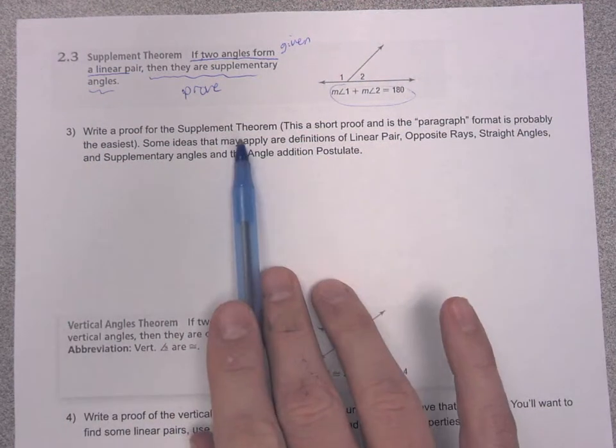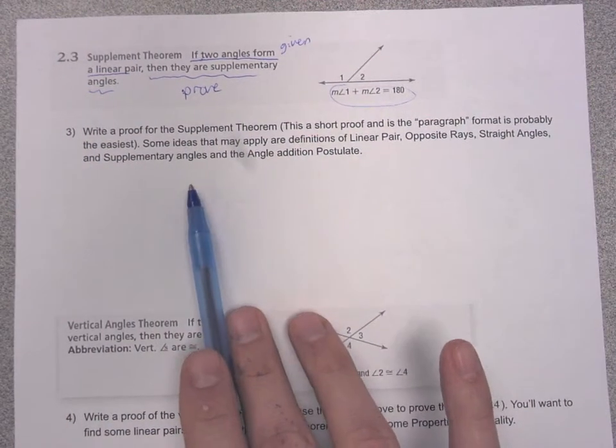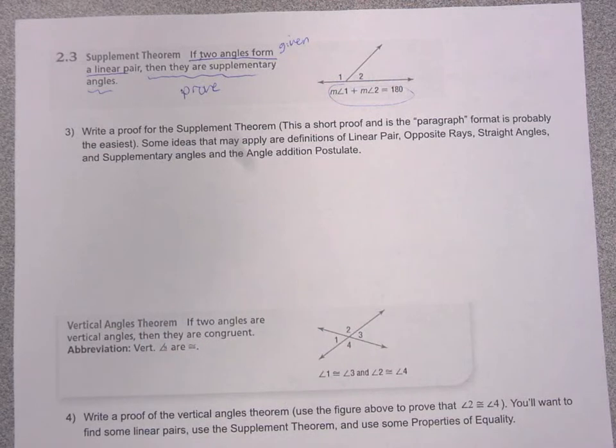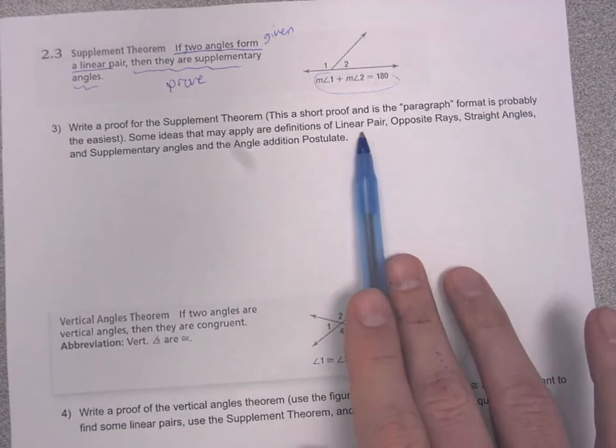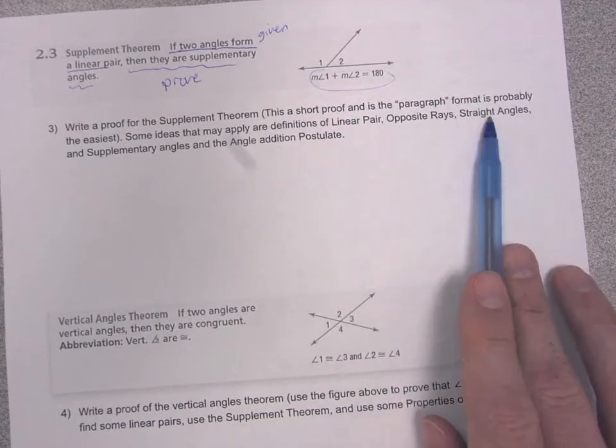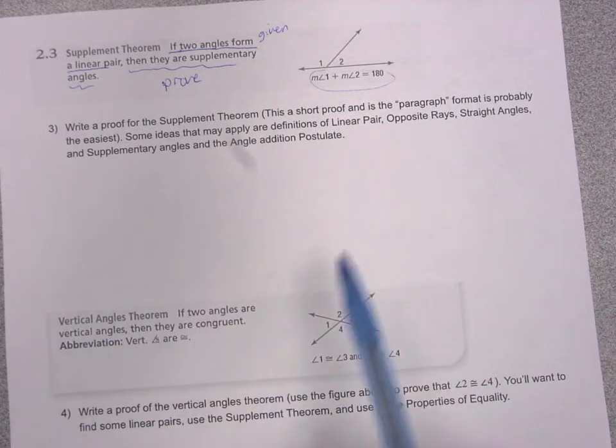So write a proof of the supplement theorem, this theorem. We're going to use a paragraph proof. I think it's going to be the easiest. And then these are some ideas that are going to be helpful. Linear pair, opposite ray, straight angle, supplementary angles, angle addition postulate.